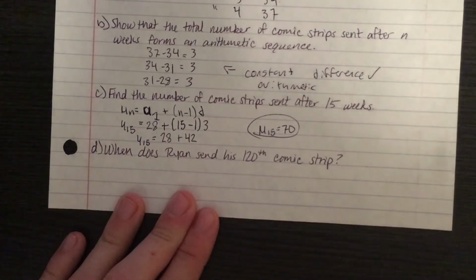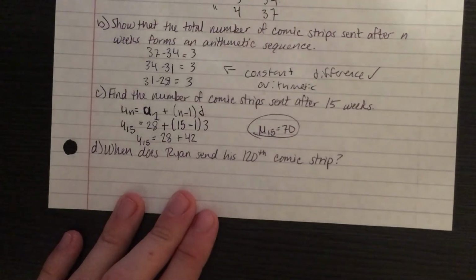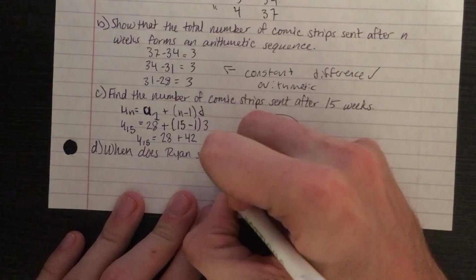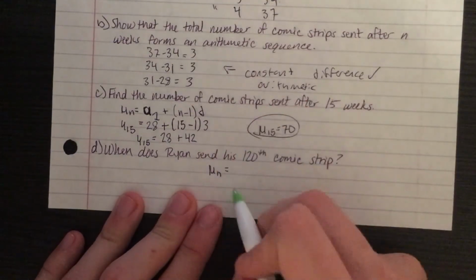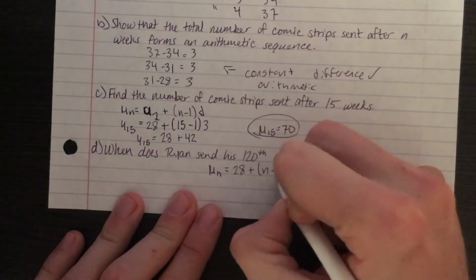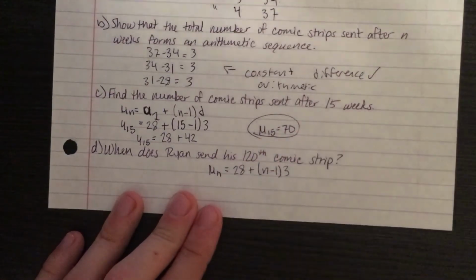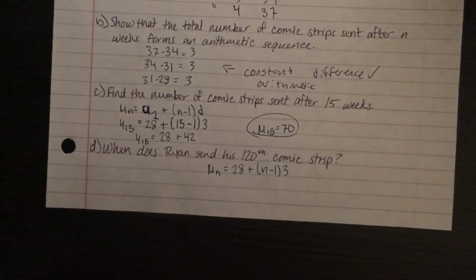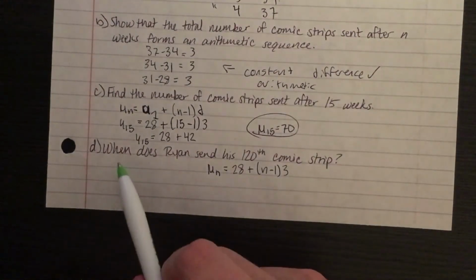So if we've got that explicit formula that we were using, let's see here, it was U sub n equals, now his A1 here was 28 plus n minus 1 times 3.